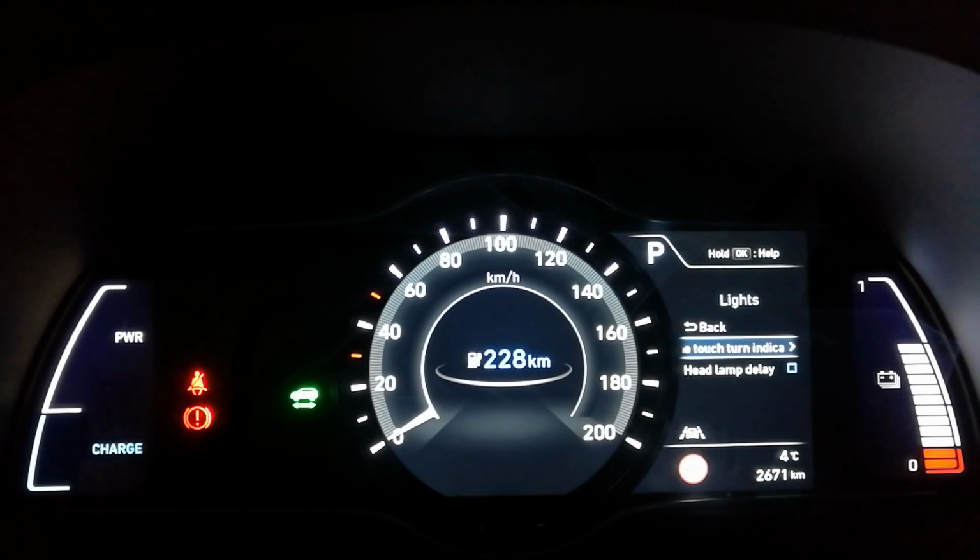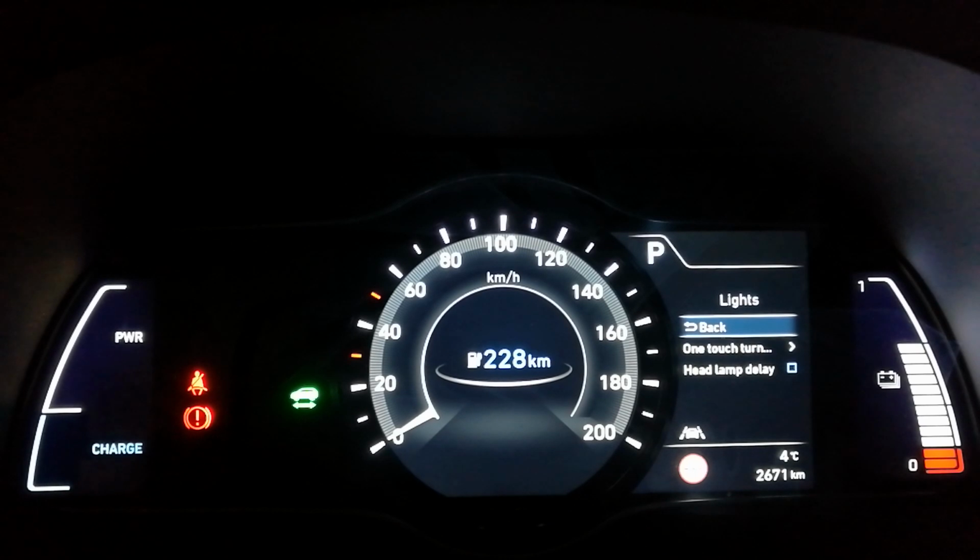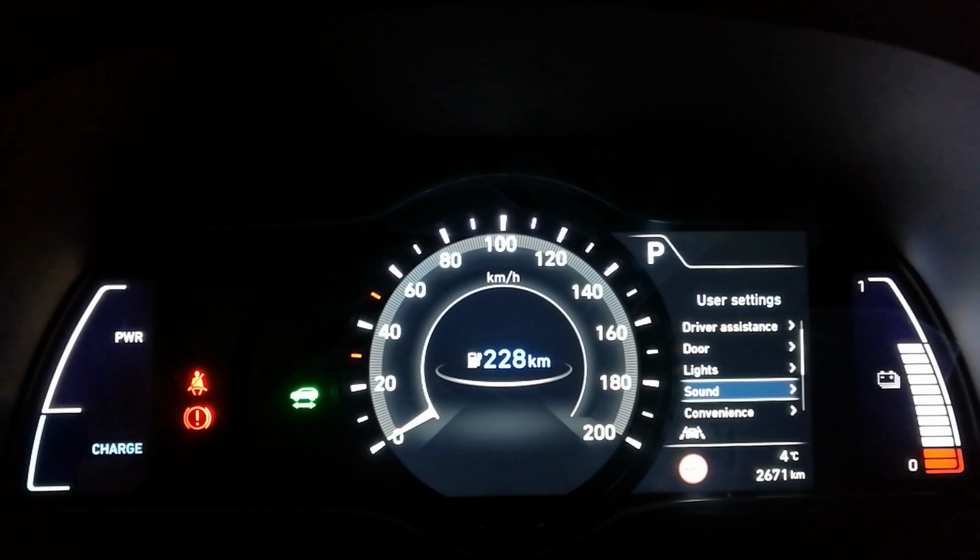Lights, you have one touch turn indicator, so if you only touch your indicators, it will flash not at all, 3 times, 5 times or 7 times. And headlamp delay, when you have the lights on and you park the car and you lock it, the headlamps will be on for 30 seconds longer, even if you're outside the car and have locked it.